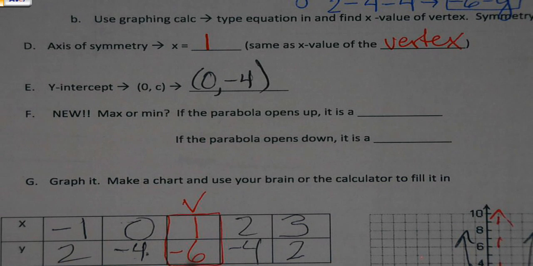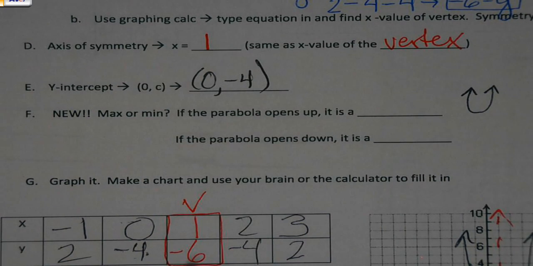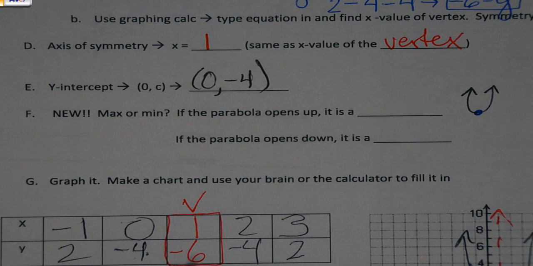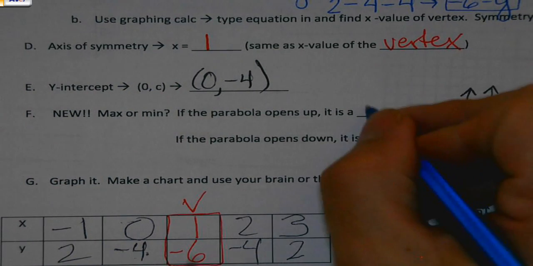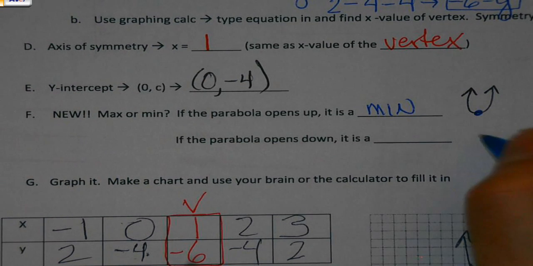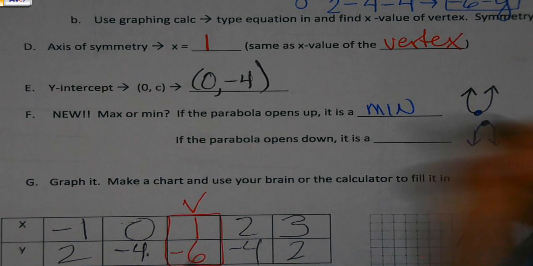Is my quadratic a max or a min? Here's how I can answer that. If the parabola opens up, my vertex is going to be at the very bottom of my graph. Minimum. So it's going to be a minimum, or a min, we can call it. If my parabola opens down, that's a max, because my vertex is at the very top.